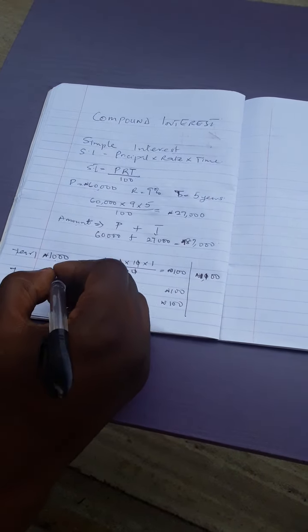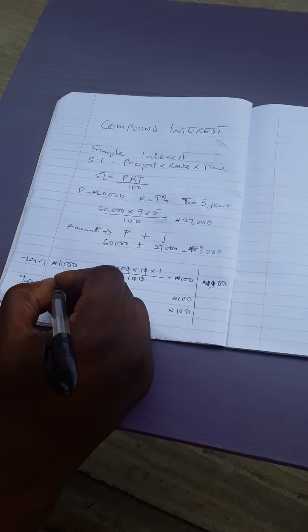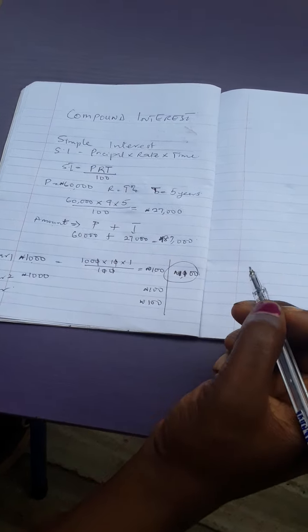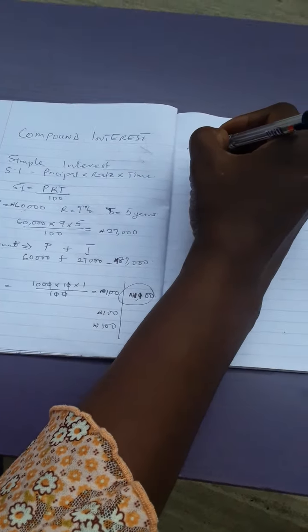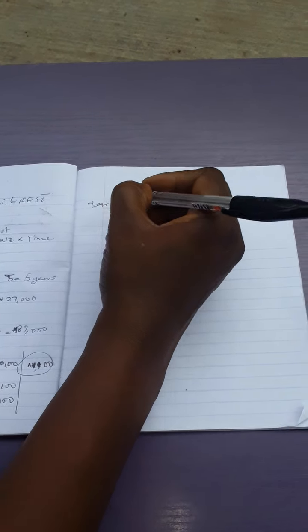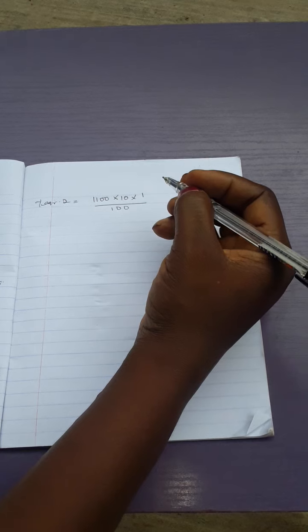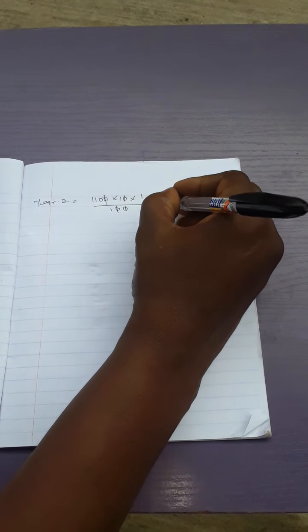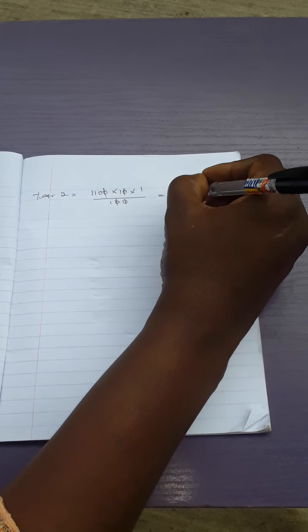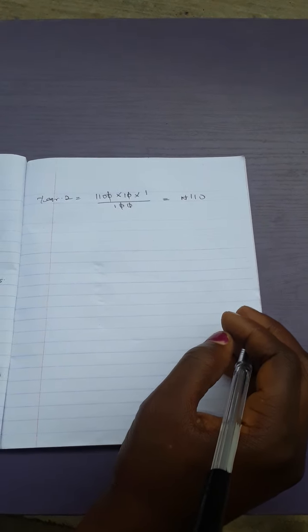In year 2, if you wanted to calculate your interest, you would not calculate interest on 1,000, but on 1,100 naira. That means in year 2, your interest would be 1,100 times 10% for 1 year all over 100. I believe you're still with me. And in year 2, your interest becomes 110 naira.